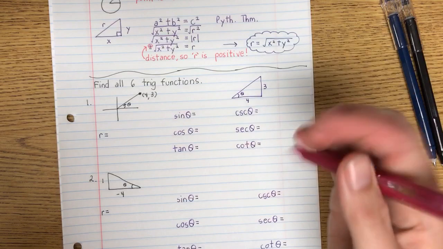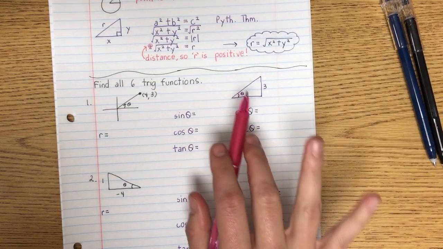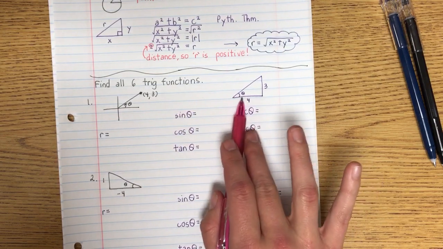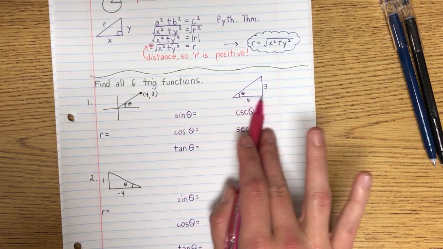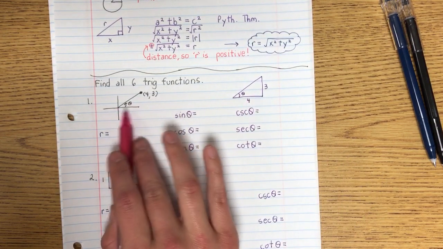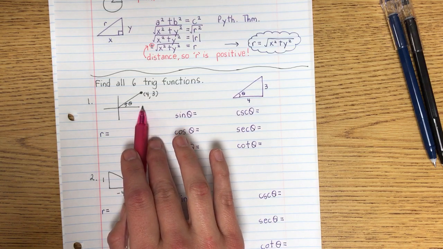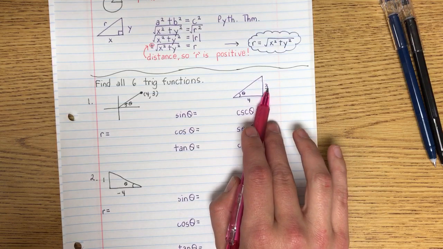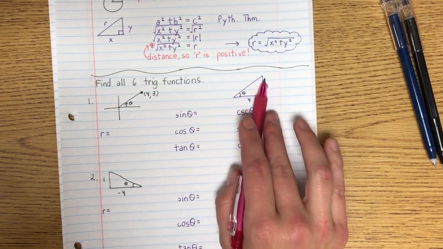Okay, so we have to think about a couple of things. I drew the triangle over here so you could see. If this is theta, our x value is 4, correct? Our horizontal position here is 4. Our vertical is 3, so this is the triangle that's created.